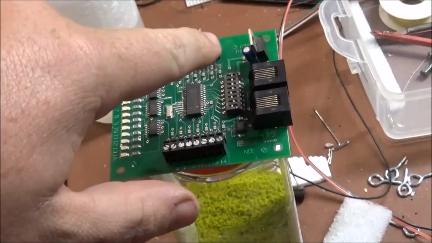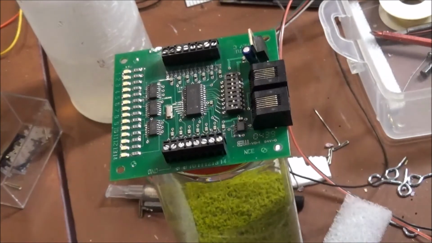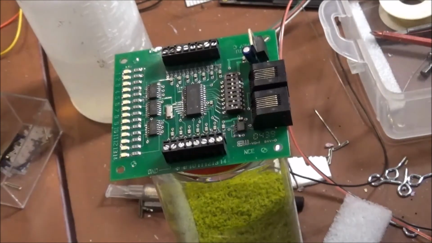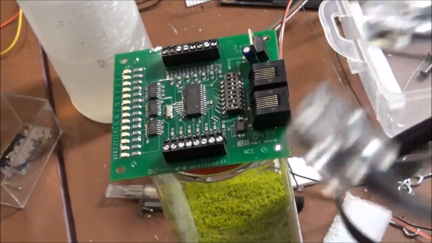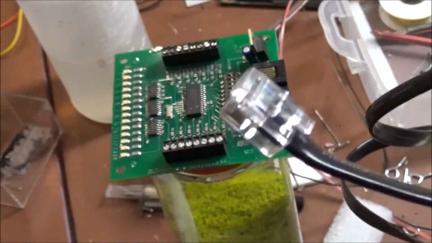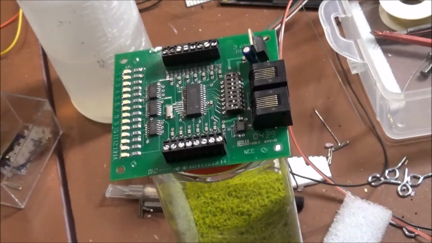So this runs off the cab bus with the 6-wire, what is it, an RG? I don't remember what the cable's called, but it's a mess here. It's this flat cable anyway, and that becomes part of the bus system.